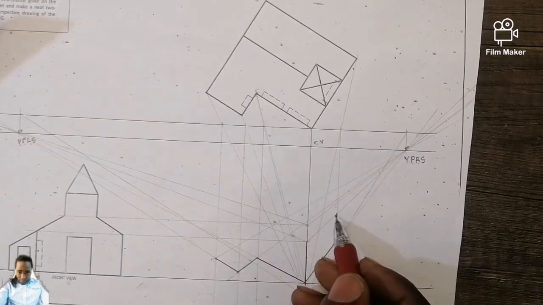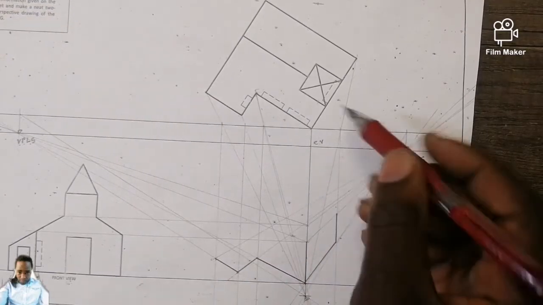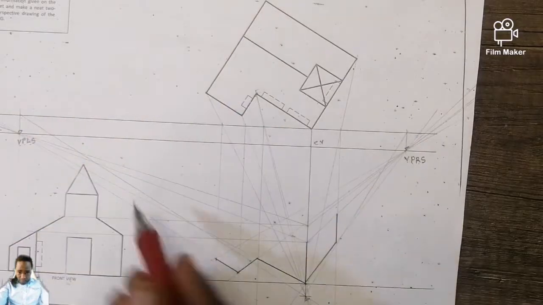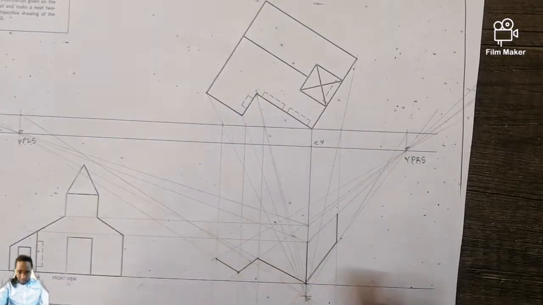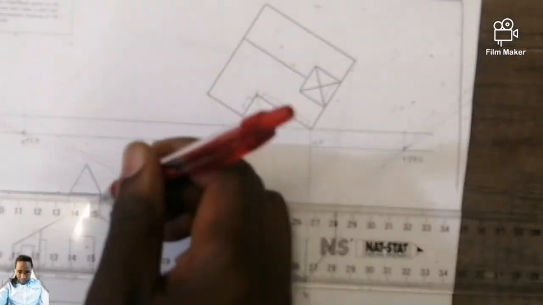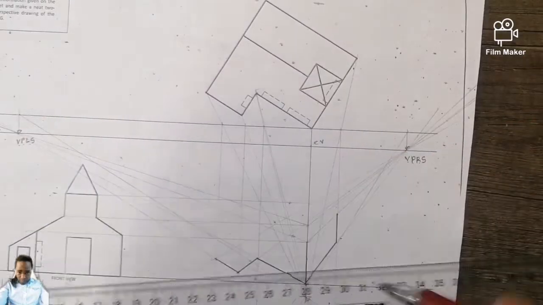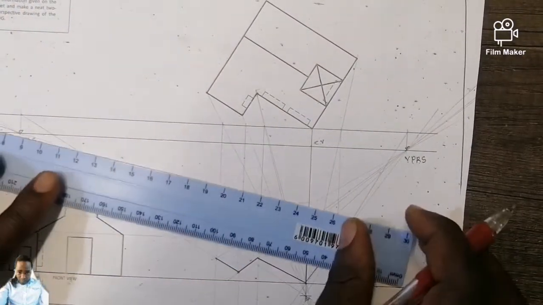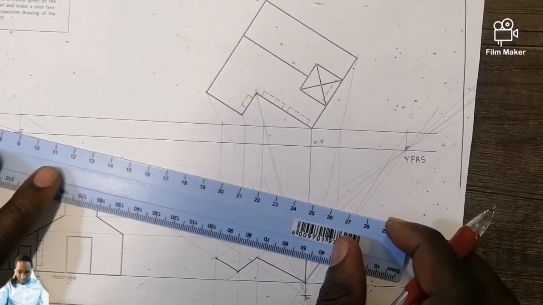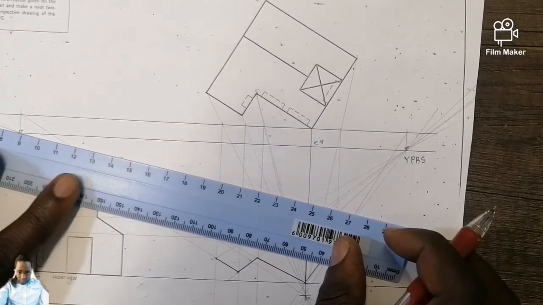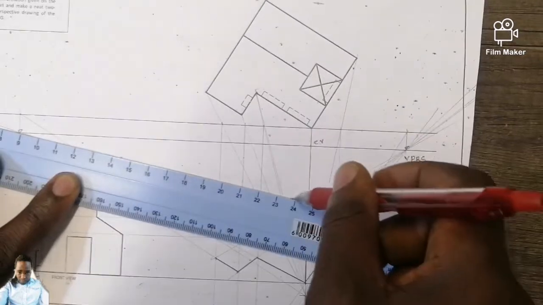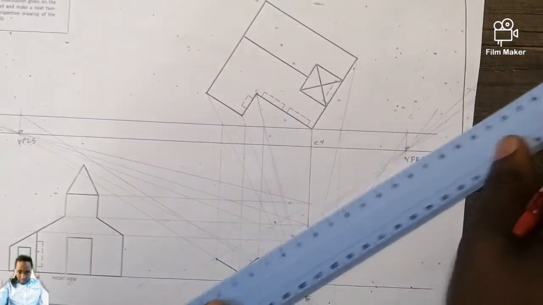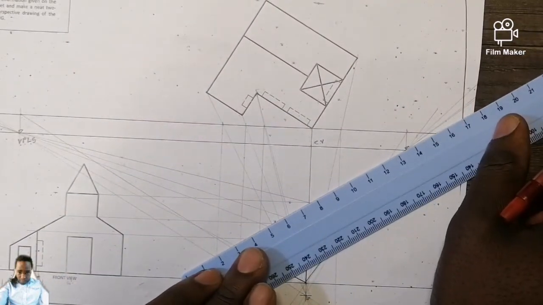So then what is happening? So let's get this second one. There it goes. From here it goes to the vanishing point of your left hand side and the vanishing point of your right hand side.